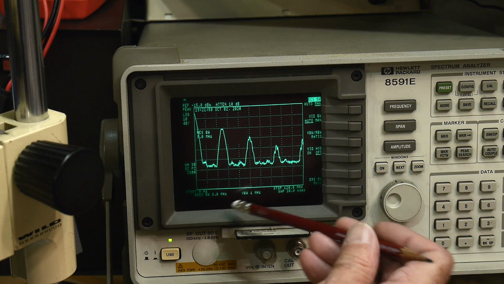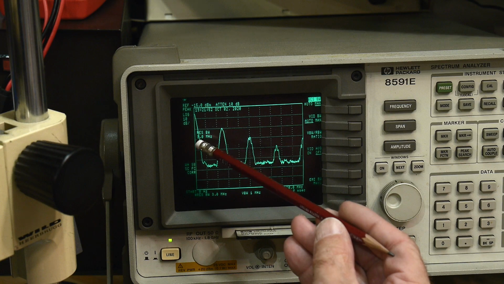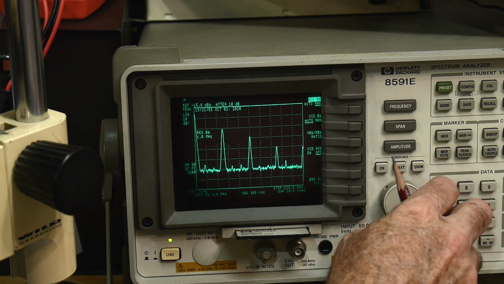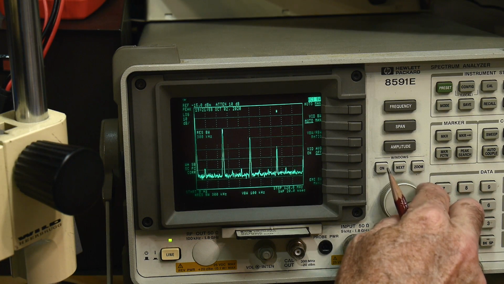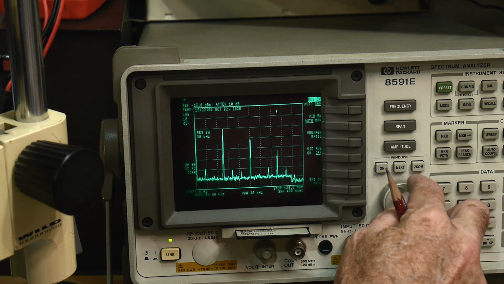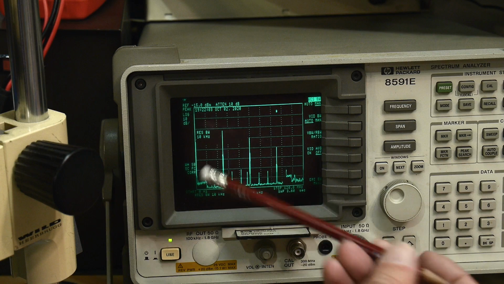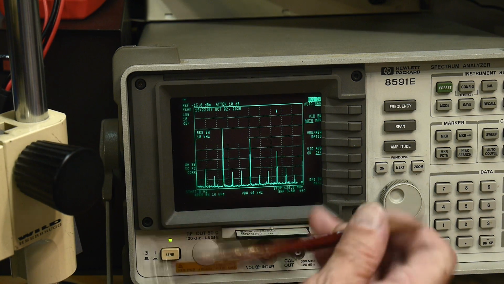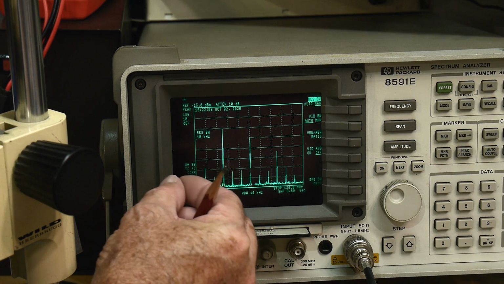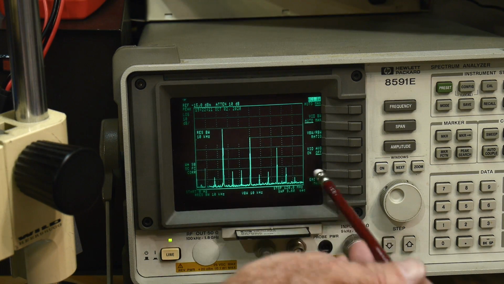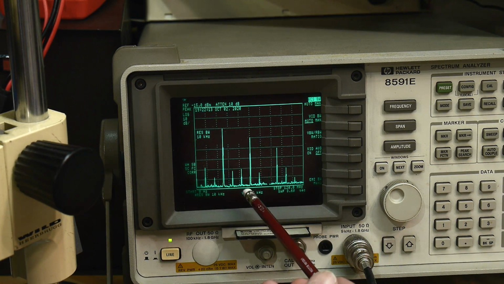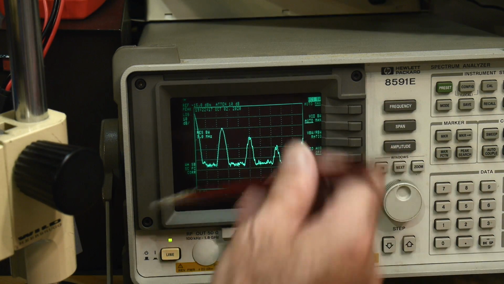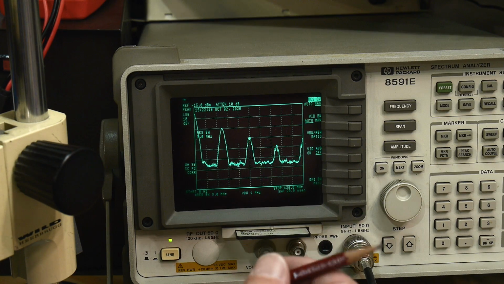So this is a 3 megahertz bandwidth. And then a 1 megahertz bandwidth, 300 kilohertz, 100 kilohertz, 10 kilohertz. So you can see that the lines are getting really narrow because we have a very, very tiny filter that sweeps across. It takes longer to sweep across, and so it slows down too. Okay, so we can go back to this nice big noisy one here.